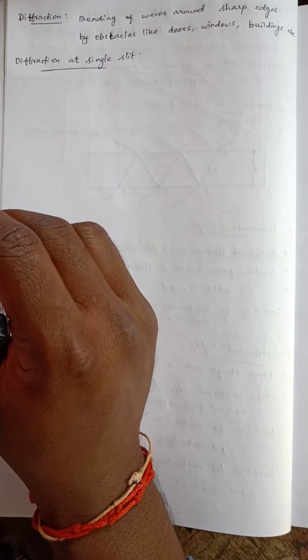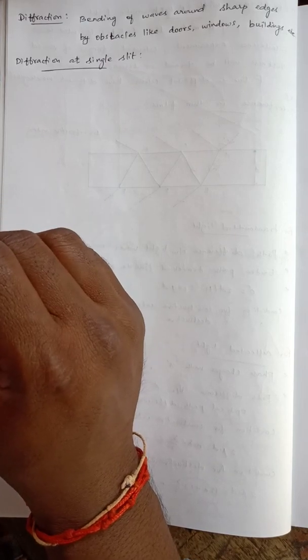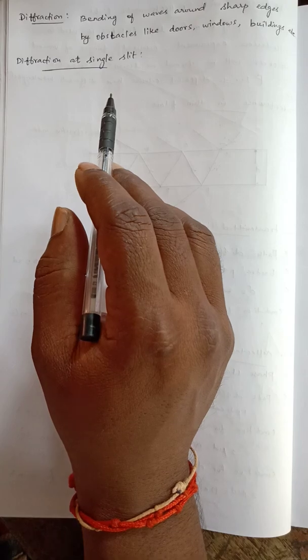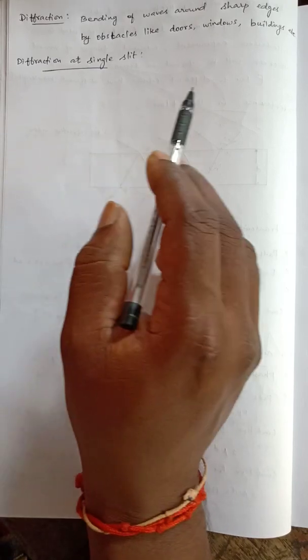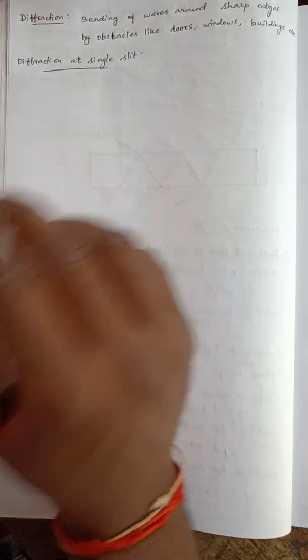Where is it possible? At corners only. Light goes in a straight line, and if you place any obstacle, it will change its path. So the bending of light is called diffraction.